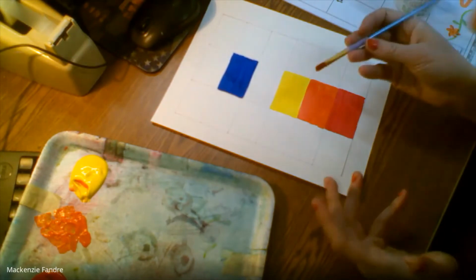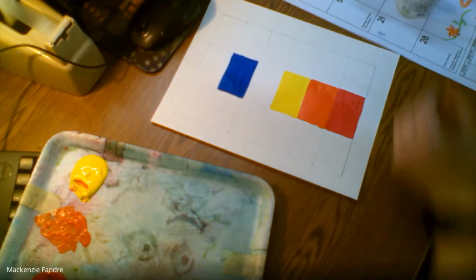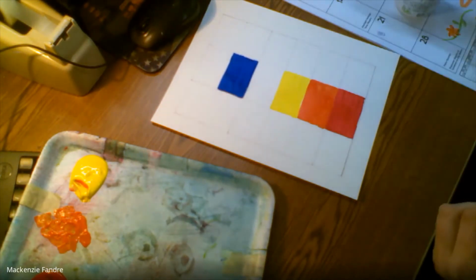So I'm going to fast forward. I'm going to keep mixing those colors, and I will check back with you in just a moment.